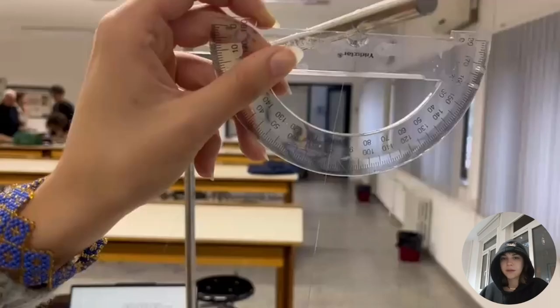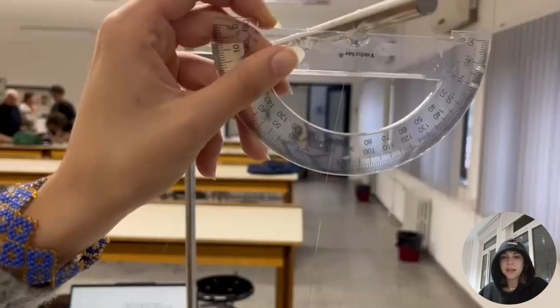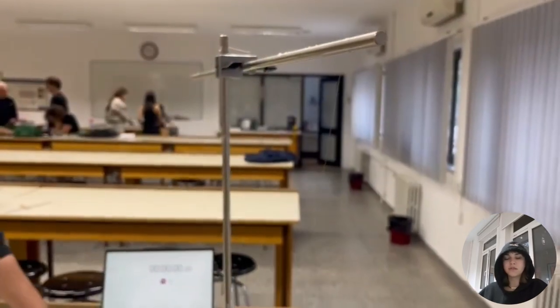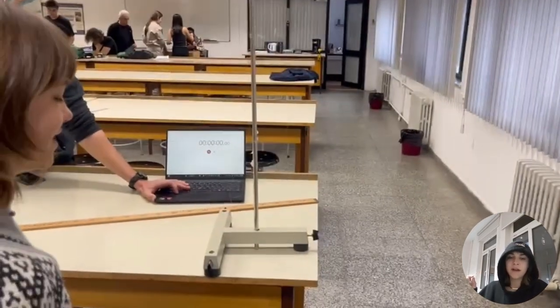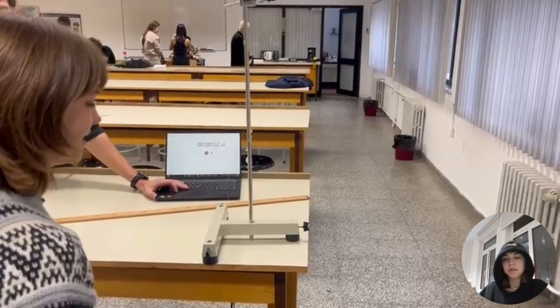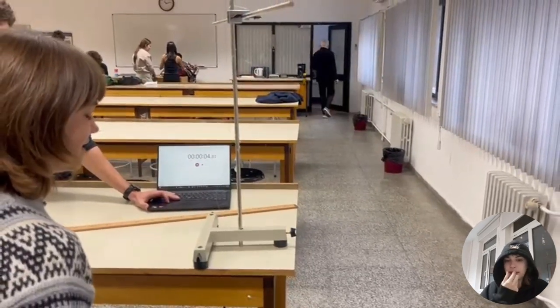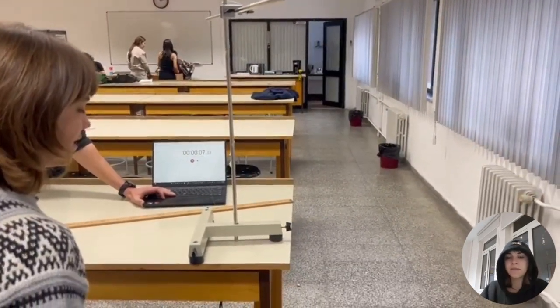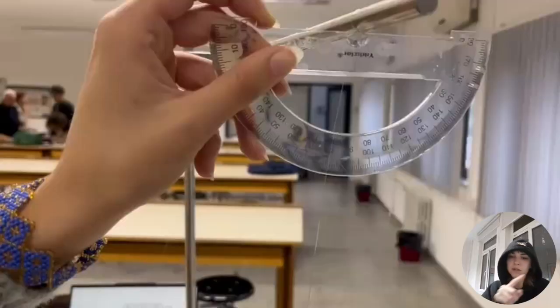Once the pendulum was set up, a 10-degree displacement angle was used to start the pendulum, and 5 oscillations were counted. One oscillation is when the pendulum returns to the same point, and then that oscillation time is divided by 5 to get the time for one period, so one back and forth motion.